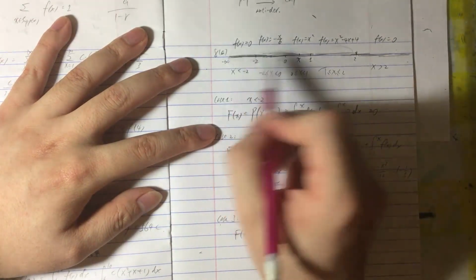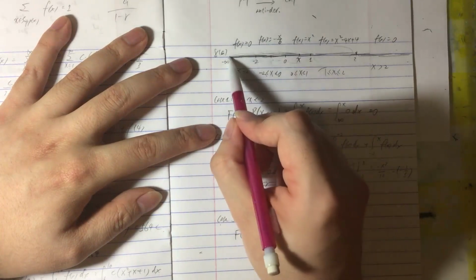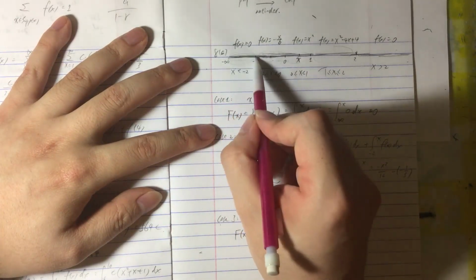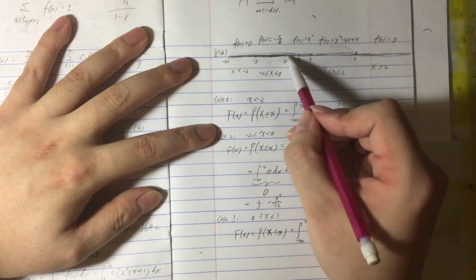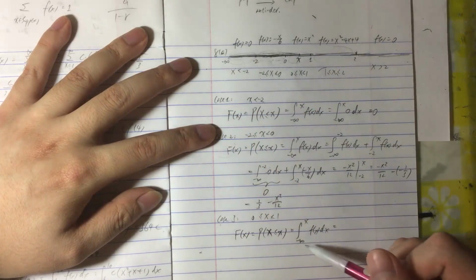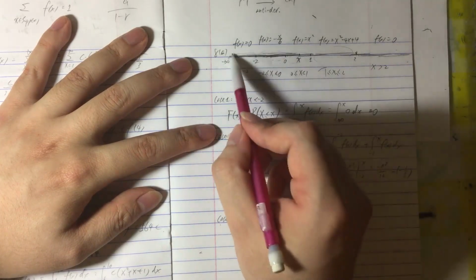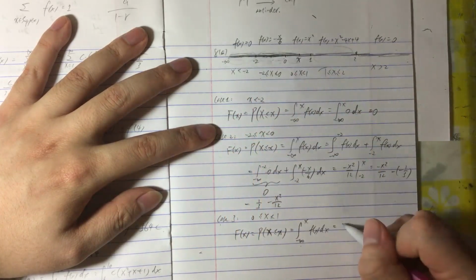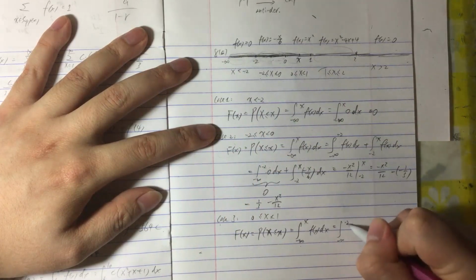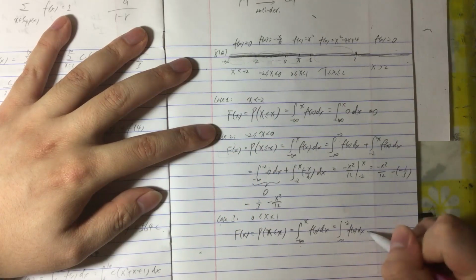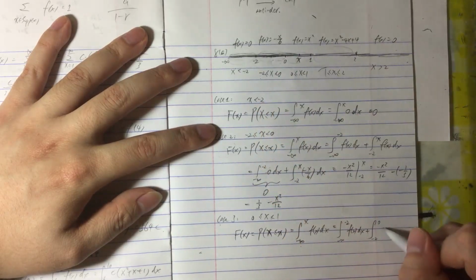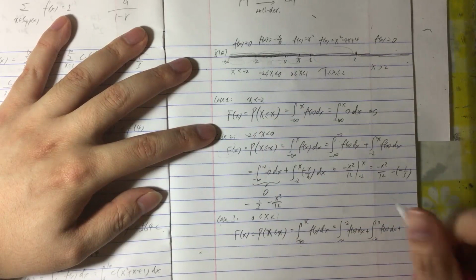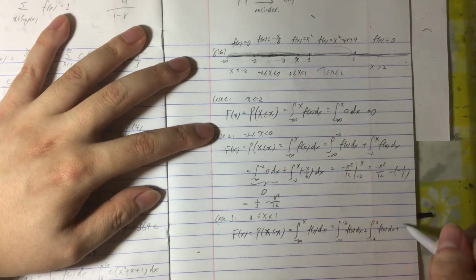Here, from negative infinity to x, we have 3 pieces. First piece, x is between negative infinity and negative 2. Second piece, between negative 2 and 0. Third piece, between 0 and x. So first piece, from negative infinity to negative 2, f of x dx. Second piece, from negative 2 to 0, f of x dx. The third piece, from 0 to x, f of x dx.